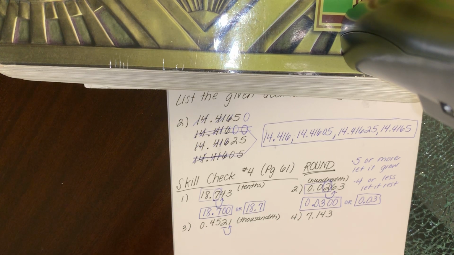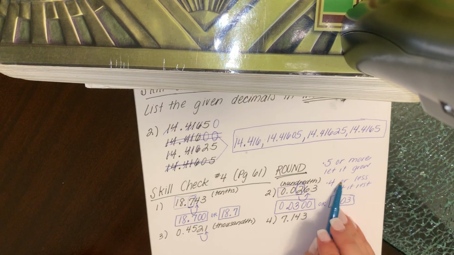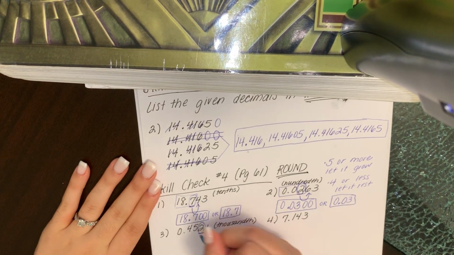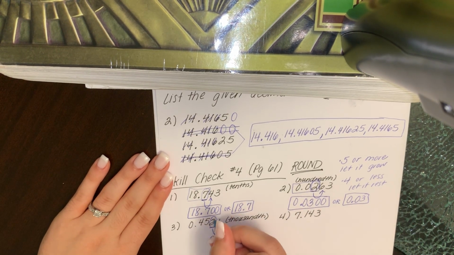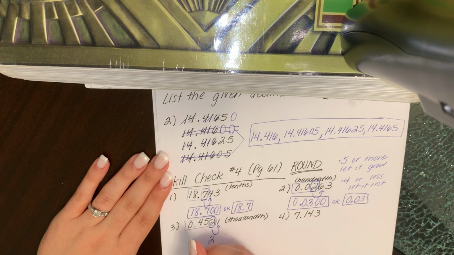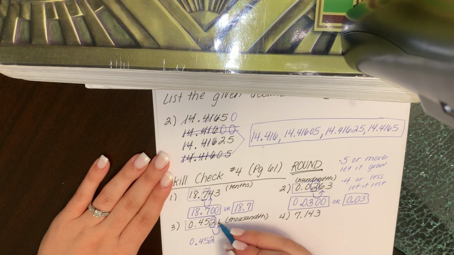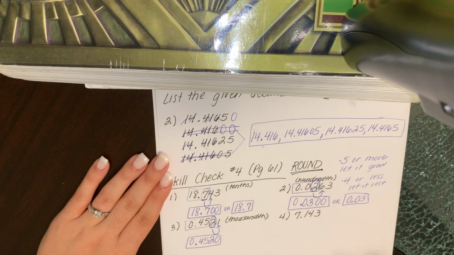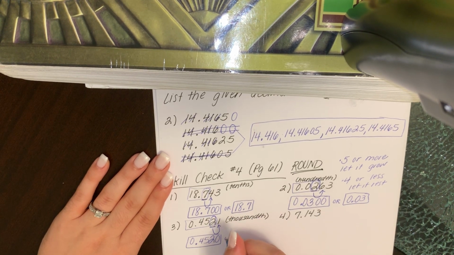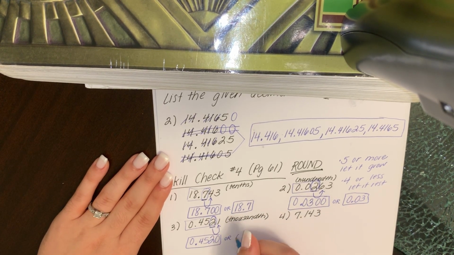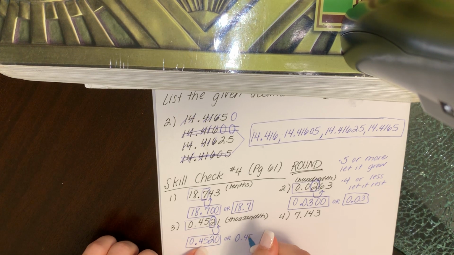I take a look next door. Hey, that is 4 or less. So we're going to let this rest, meaning we're going to keep the 2 as a 2. Everything in front stays the same. So 0.45. And what happens to what's behind it? Well, that becomes a 0. And this is your answer. Now, of course, just like with all these, if you have a 0 in the back, you can always get rid of it and just put 0.452.